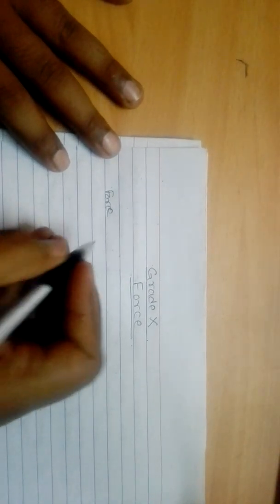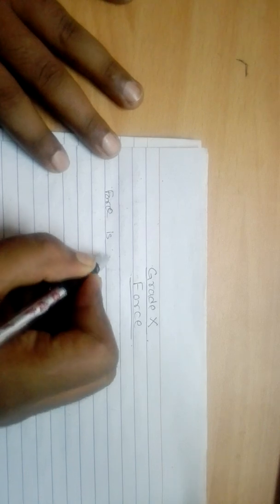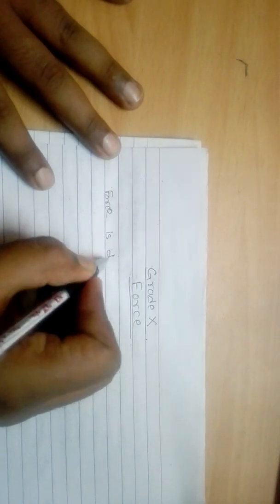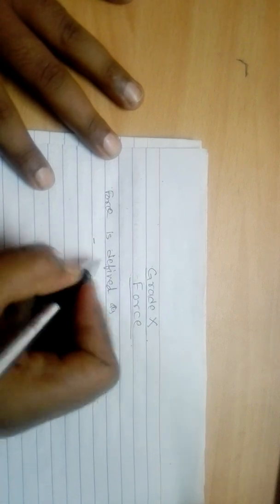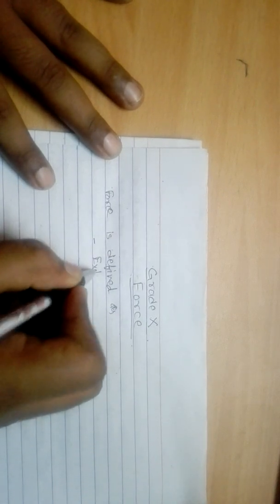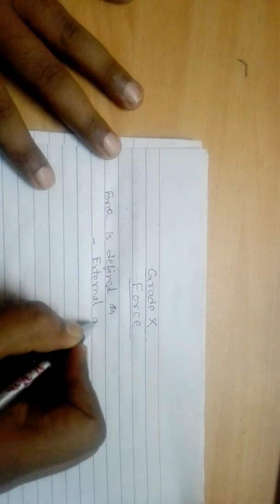Once again, let's start with the definition. What do you mean by force? Let's go through some points. First of all, know that force is an external agent. If something makes me work, then that something is an external agent. Yes, that is force. So force is always an external agent.